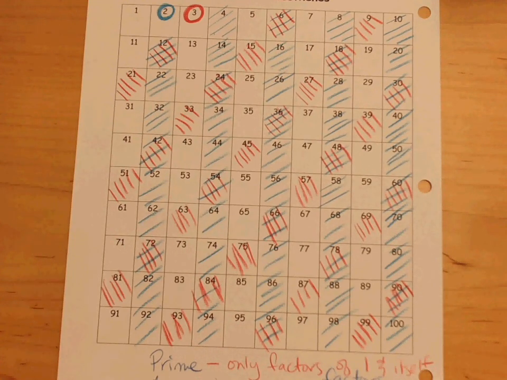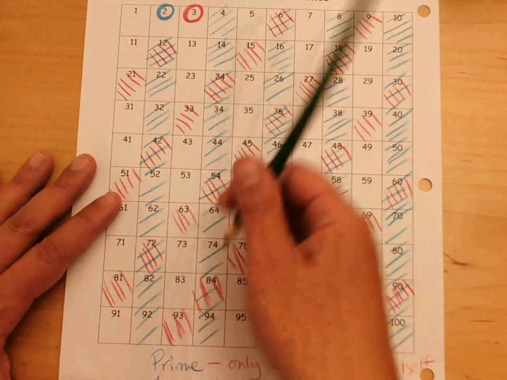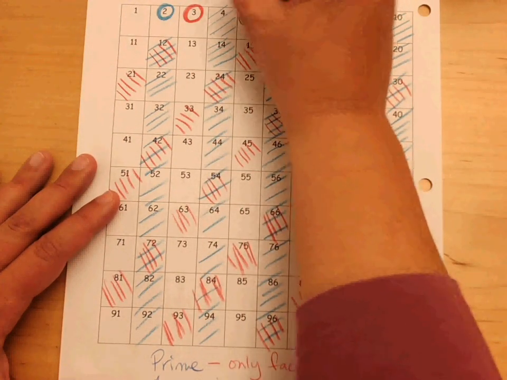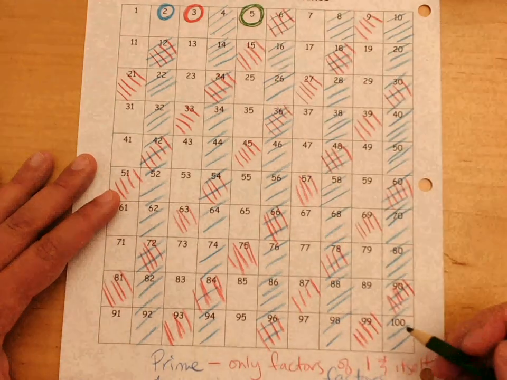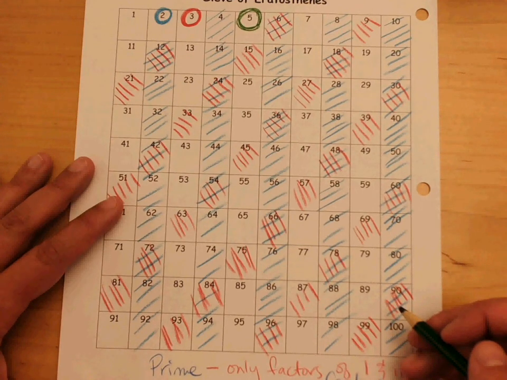What's the next prime number? It would be 5. And then shade in all the multiples of 5. How do you know something is a multiple of 5? Oh, 5, 10, 15, 20. So how would you describe those numbers?